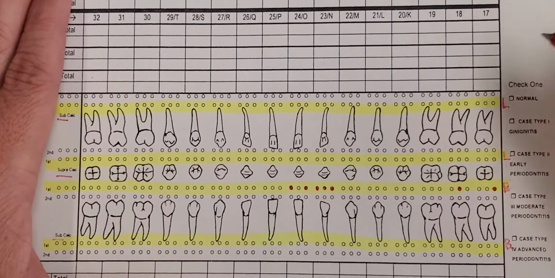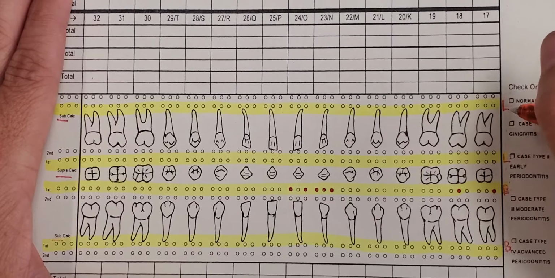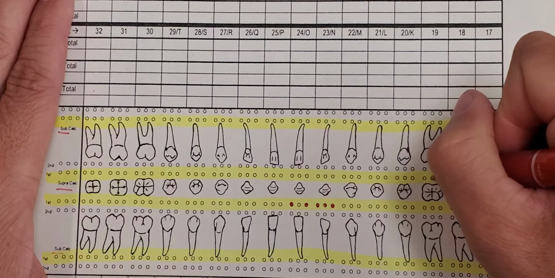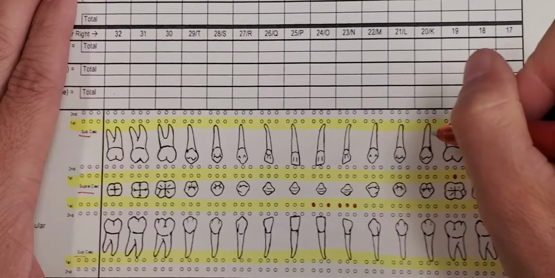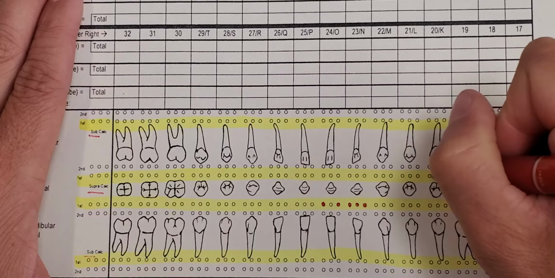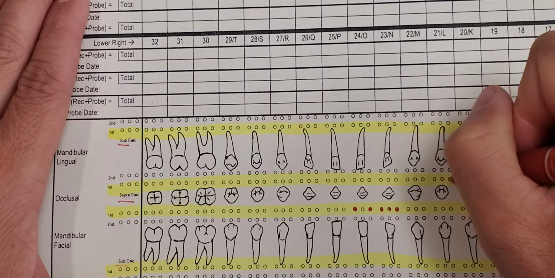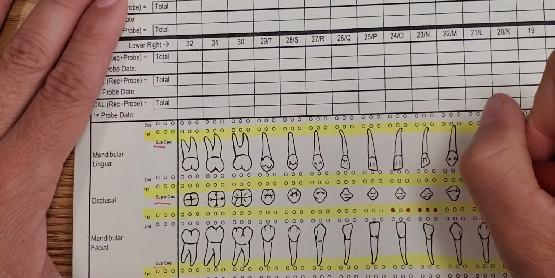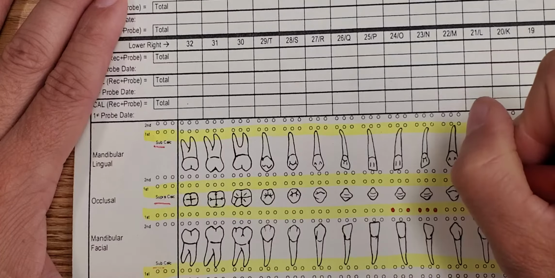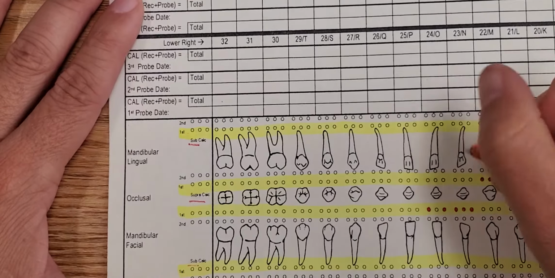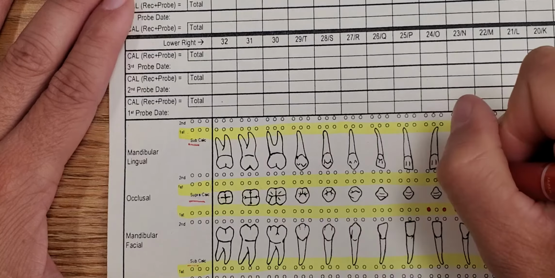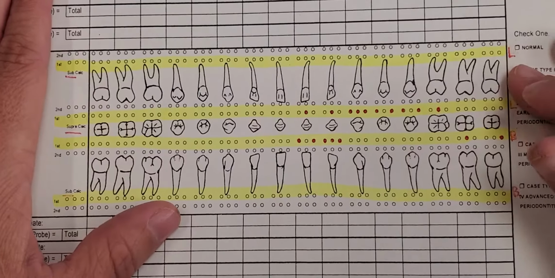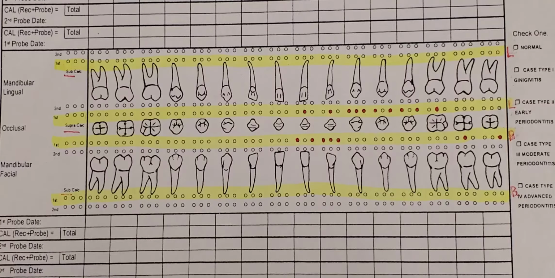Continuing on the lingual, number 19, straight lingual, supra. Number 20, distal and mesial lingual. 21, distal and mesial lingual. 22, all three sites on the lingual. 23, straight lingual. 24, straight lingual. Your supracalculus might look something like this.